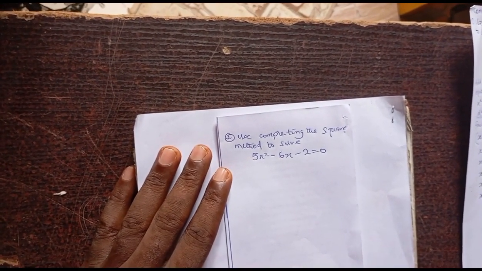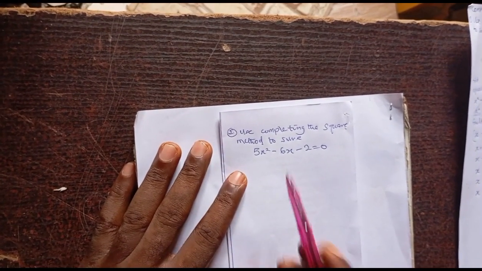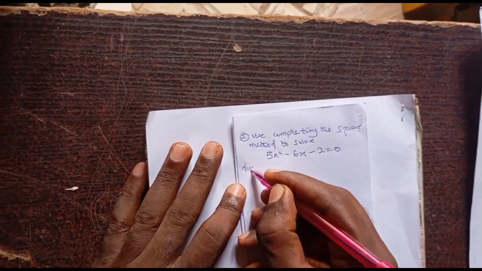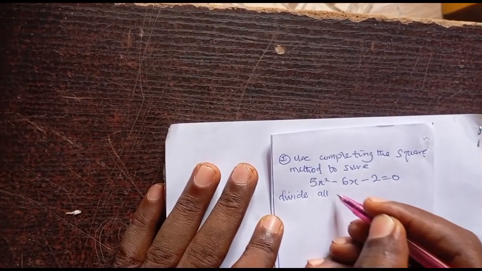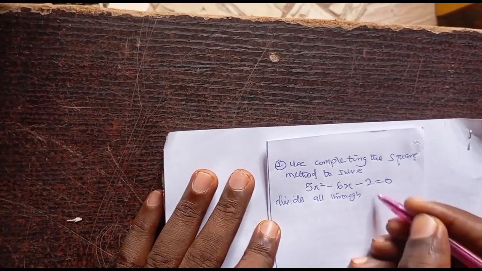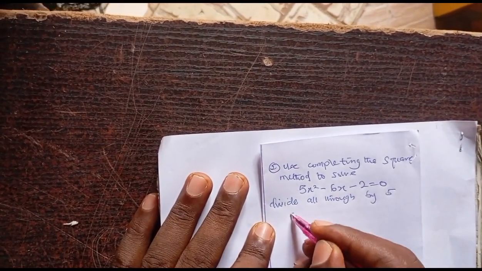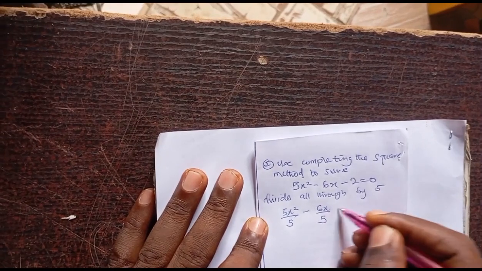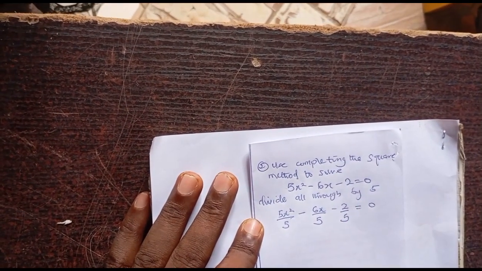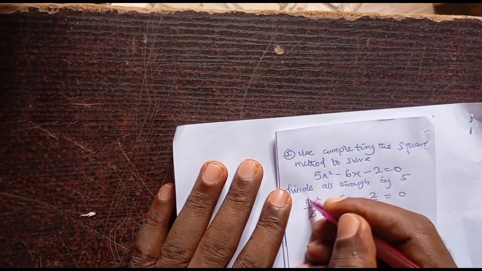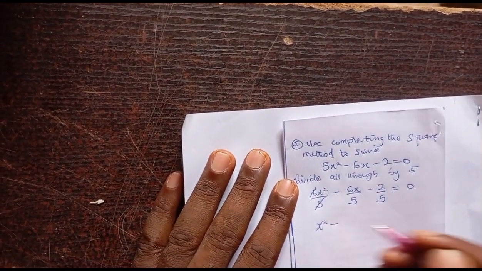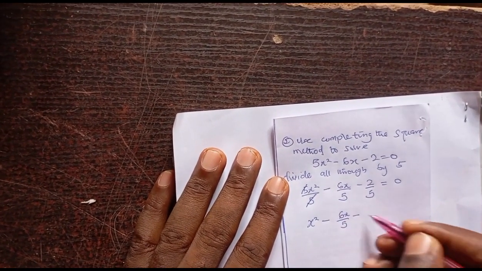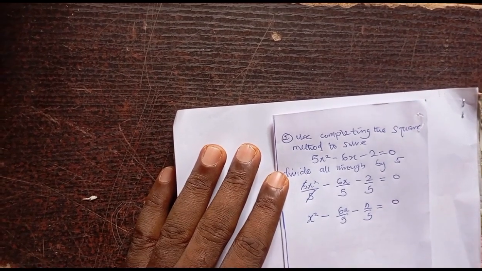And how do we achieve that? By dividing all through by that same coefficient, which is 5. So we are going to divide all through by 5. So we are going to have 5x squared over 5 minus 6x over 5 minus 2 over 5 equals 0. So this 5 we cancel this 5, we are having x squared minus, 5 cannot cancel 6, so we leave it as 6x over 5, then minus 2 over 5 equals 0.